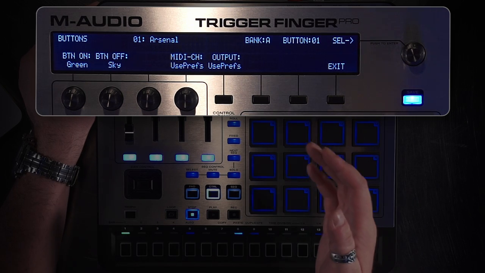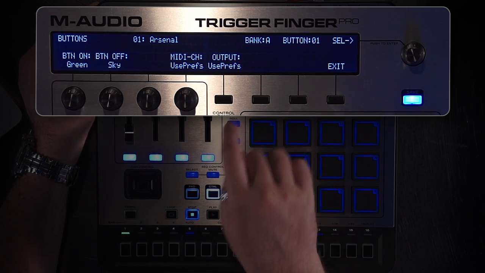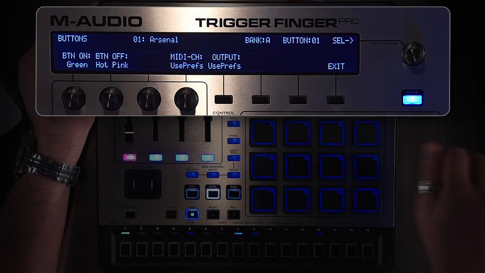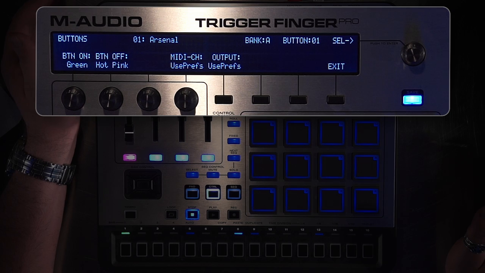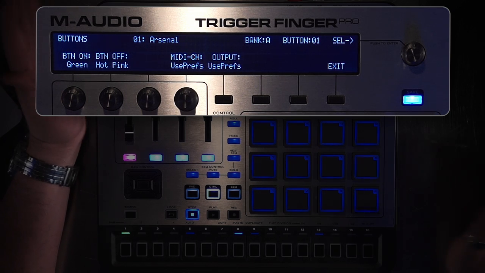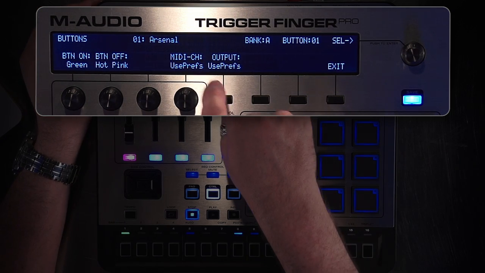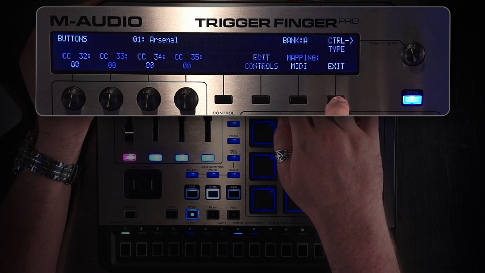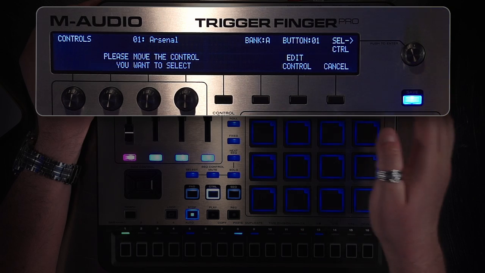You can also select the on and off color for the buttons. So if you have a very specific control, when you're banking through your controls, you'll always know what that button is. So let's say I set the button off color to hot pink, I'll always know that hot pink is my special NRPN for my very special synth. You can also choose the MIDI channel and the output preference. We'll exit out of that and let's pick a different control.